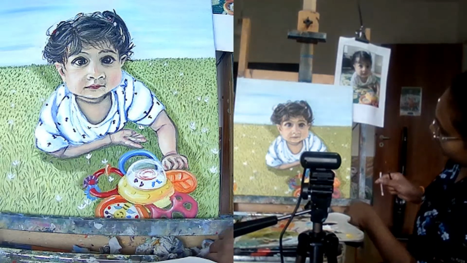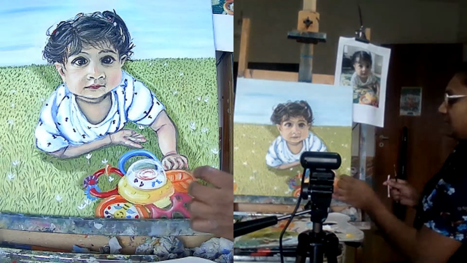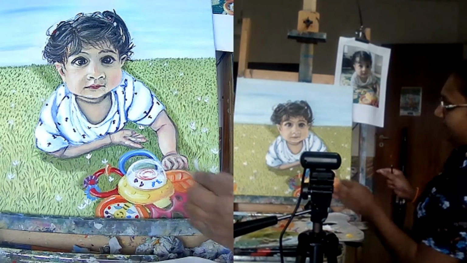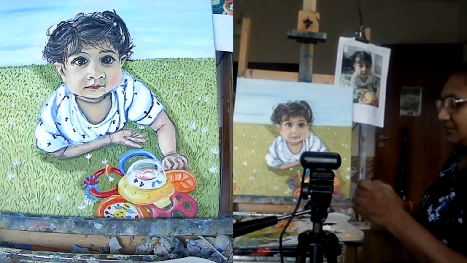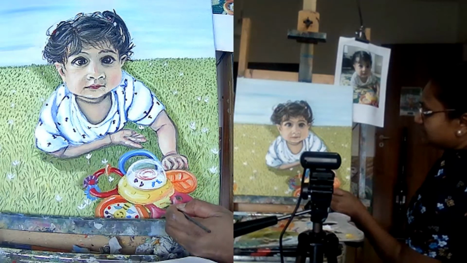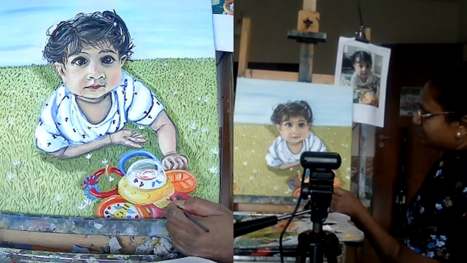Trying not to define anything strongly here. Okay, fair enough. And I think right now I'll use the same brush and go over this so the yellow turns slightly orangey.